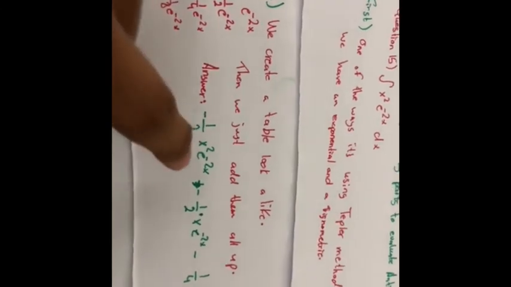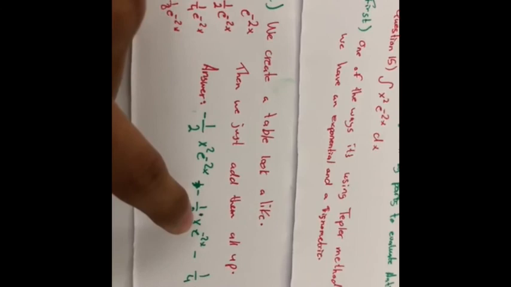We create a table lookalike, such as this: x squared, which is e to the power negative 2x. Then we do the derivative, and the derivative, and the derivative until we meet 0. Then we just add them all together, which will end up being the answer: negative half x squared e to the power negative 2x minus half x e to the power negative 2x minus 1 over 4 e to the power negative 2x plus c.